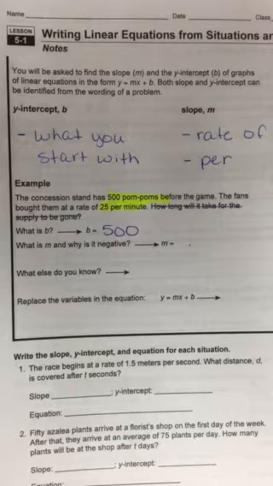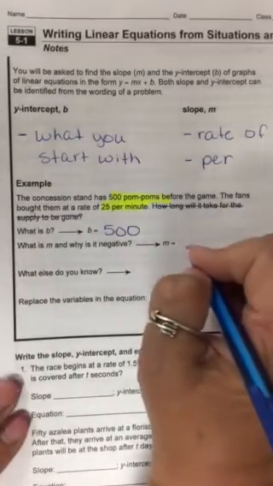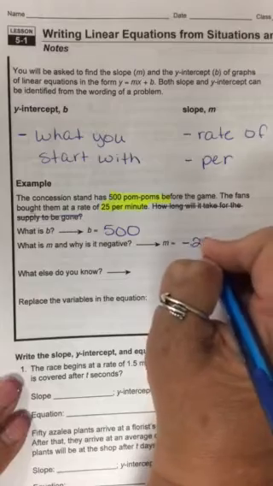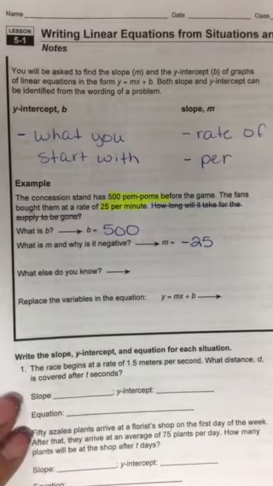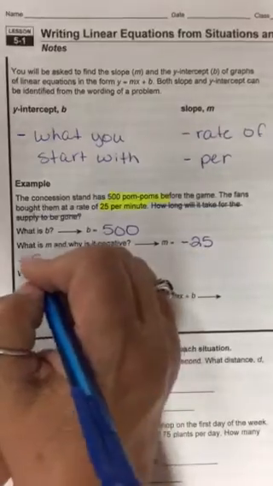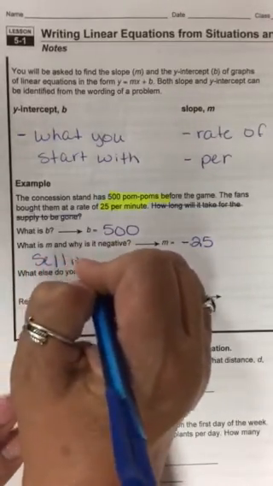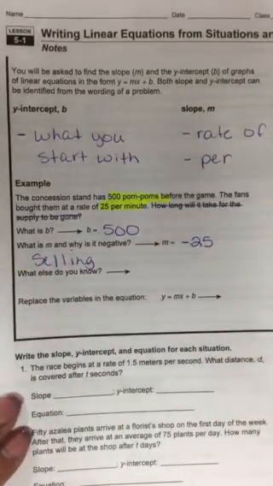You have to be careful and watch for that because they're not adding to the pom-poms. They're selling the pom-poms, which means we're taking off. So it's a negative 25 because we're losing 25 pom-poms a minute. The reason that it's a negative is because we're selling. We're not buying them or adding to it.